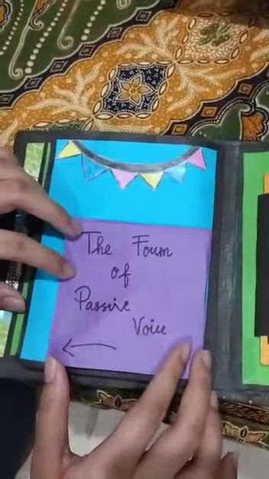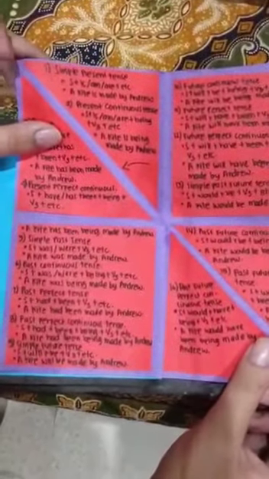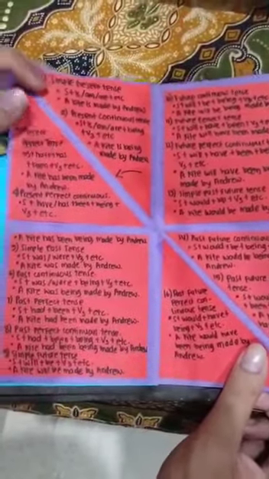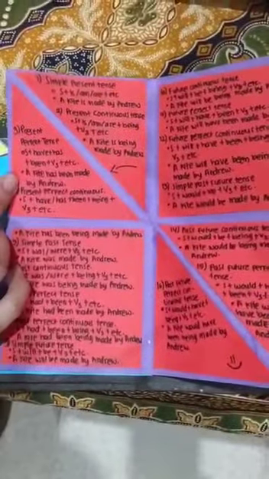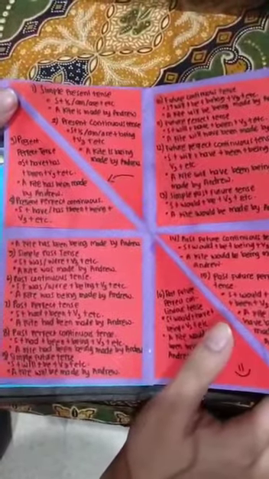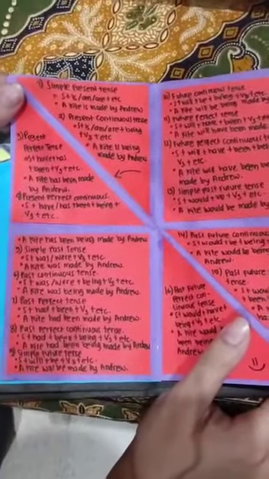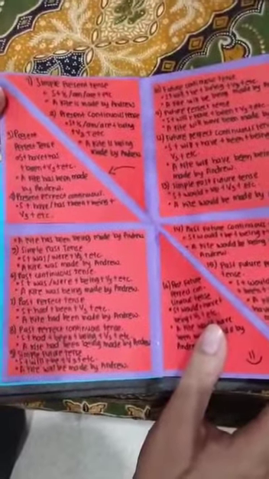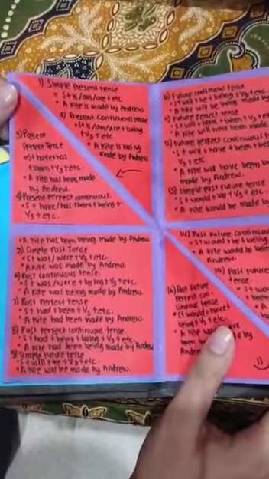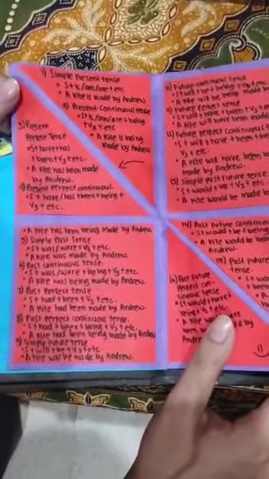Okay, here is the form of passive voice. First, simple present tense. The pattern is subject plus is or am or are. A kite is made by Andrew. The second is present continuous tense. Subject plus is or am or are plus being plus past participle. A kite is being made by Andrew. Present perfect tense. Subject plus have or has plus been plus verb 3 or past participle. A kite has been made by Andrew.